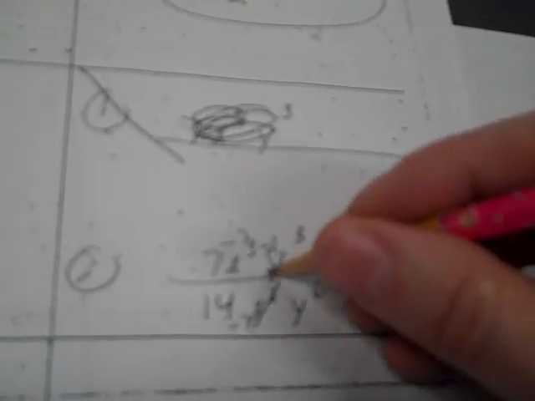And then for y's, I do the same thing. But y to the third would be on bottom because that's where the y to the 6 is at. Okay, that's it.